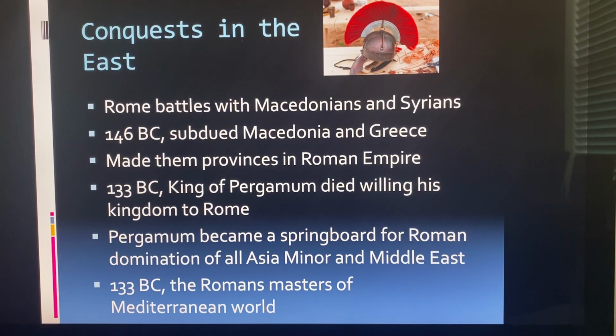The conquest in the east. So now Rome is going to the east. Rome battles with Macedonian and the Syrians. They're in the east. Macedonian, remember, is Greece. When we talk about Syrians, we're talking about the Middle East. Syrians are right next to Israel too, so basically Palestine would probably be included in that.